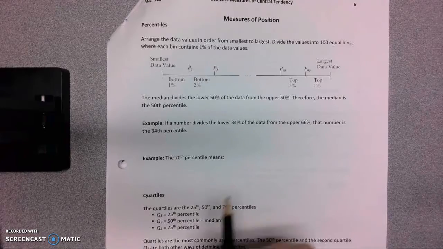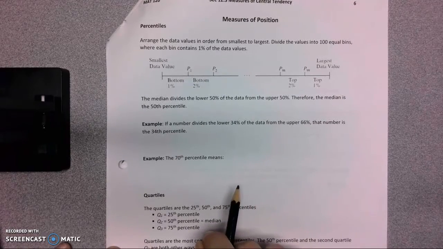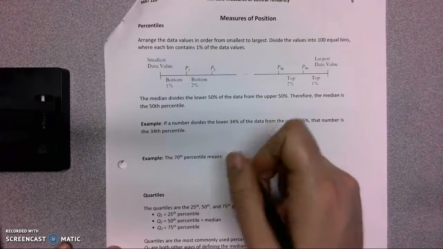Okay, so if something is in the 70th percentile, it means that 70% of the data was lower and 30% of the data was greater.